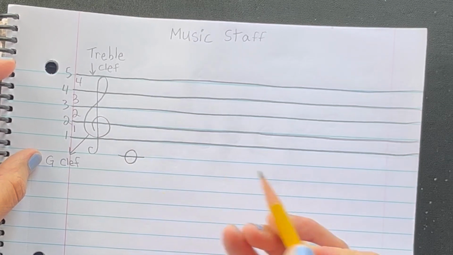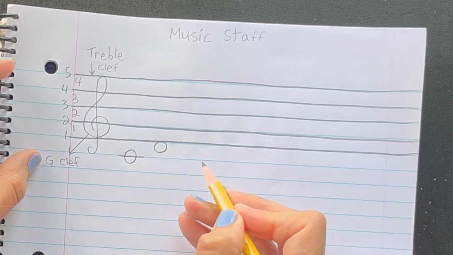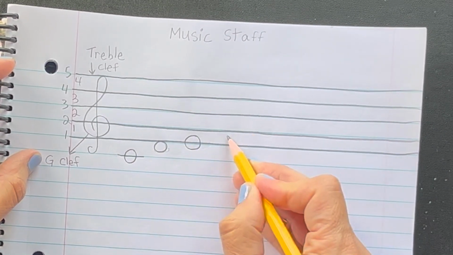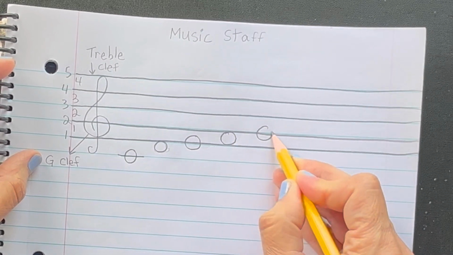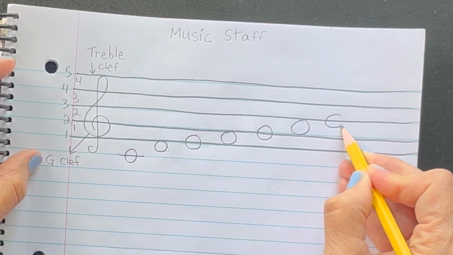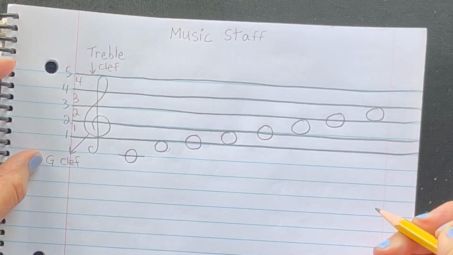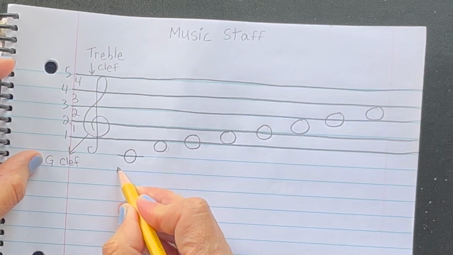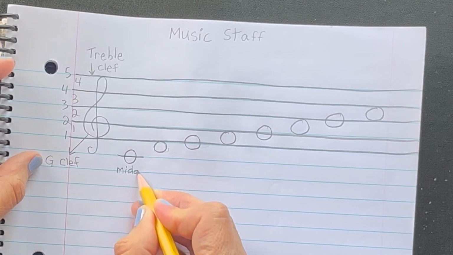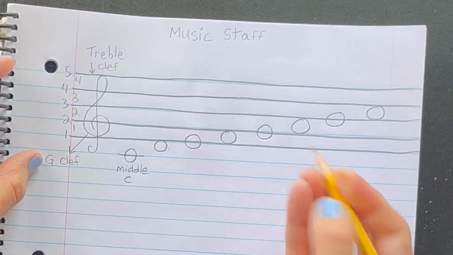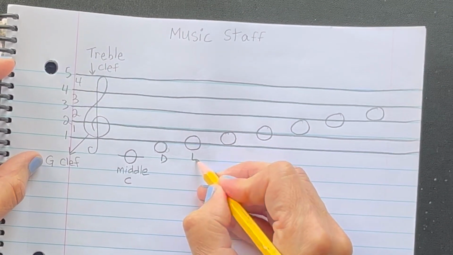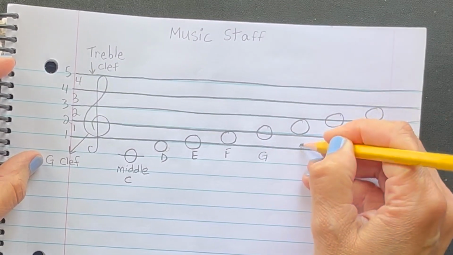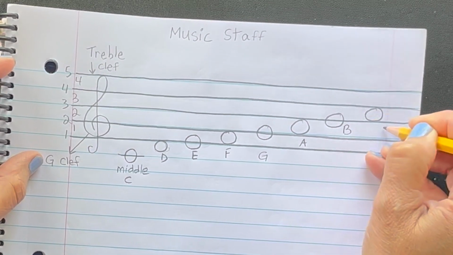Middle C, D, diggity dog D, E, F, G, A, B, C. Now let's label our notes. Let's write the word middle because this is middle C, in the middle of the piano. D, E, F, G, A, B, C.